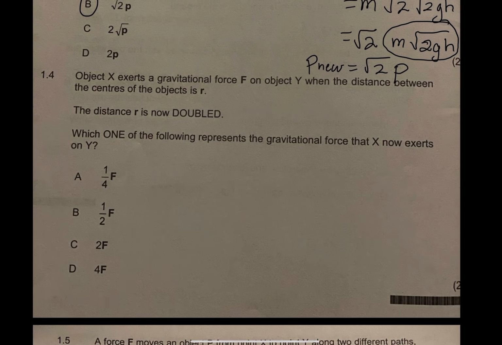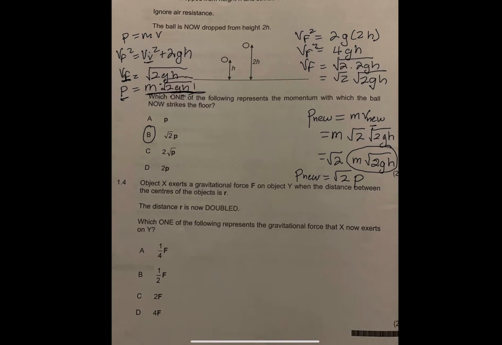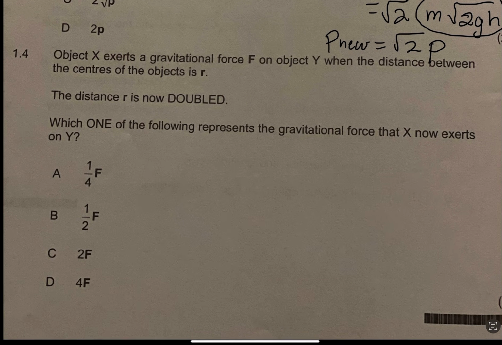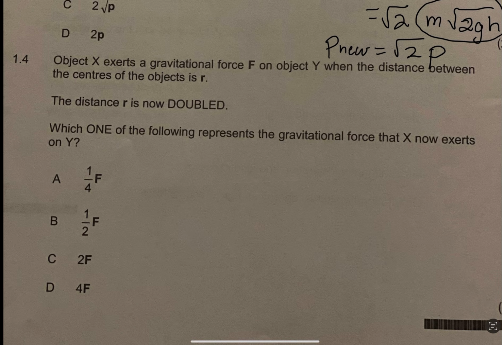All right, let's go to the next one. They say object X exerts a gravitational force F on object Y when the distance between the centers of the objects is R. As soon as they give you these kinds of questions, I want you to always note what you're going to do is express it. You've got two objects there.